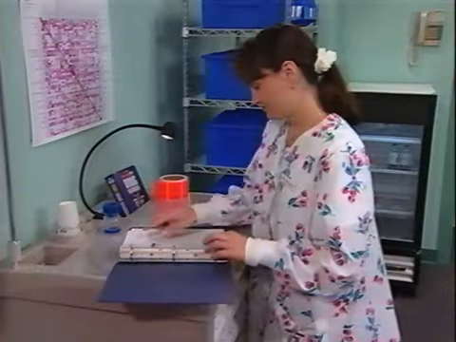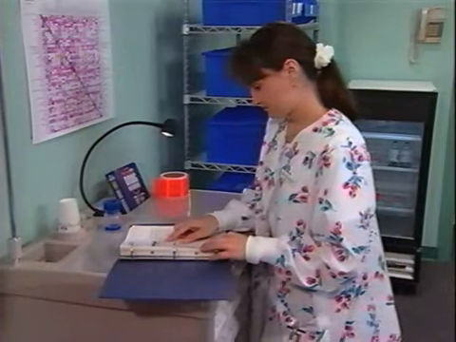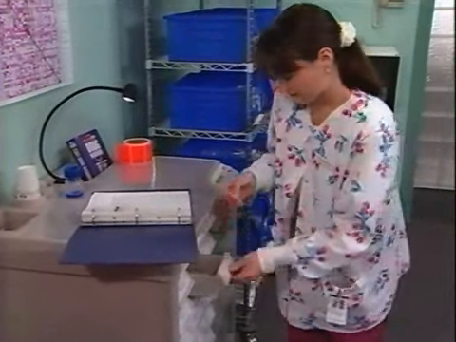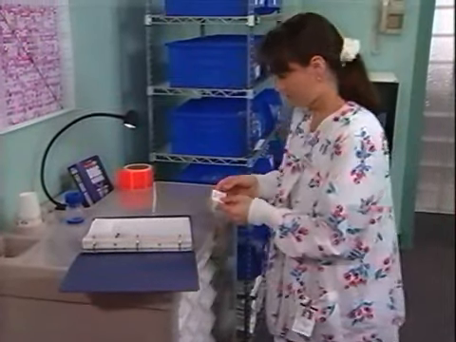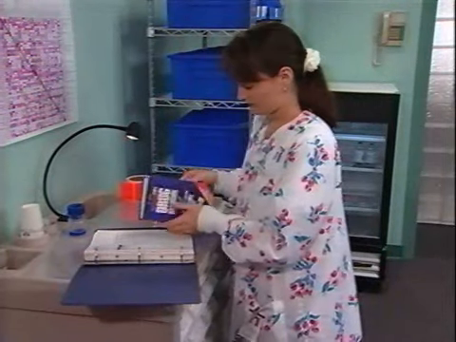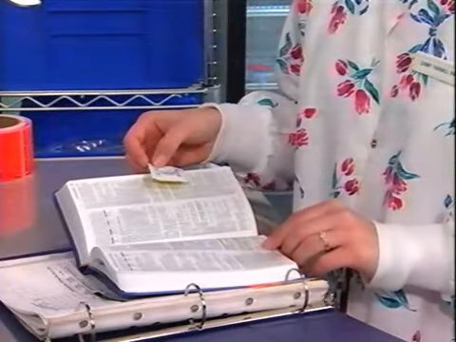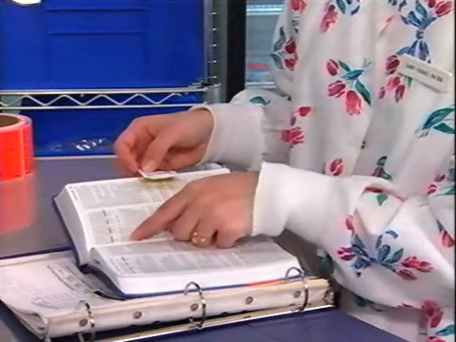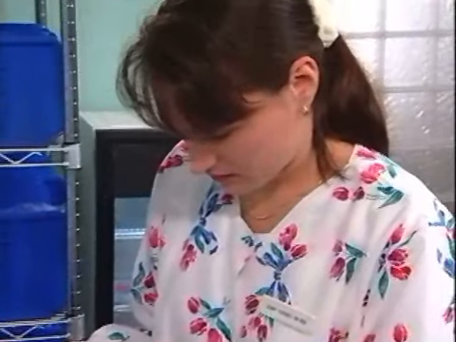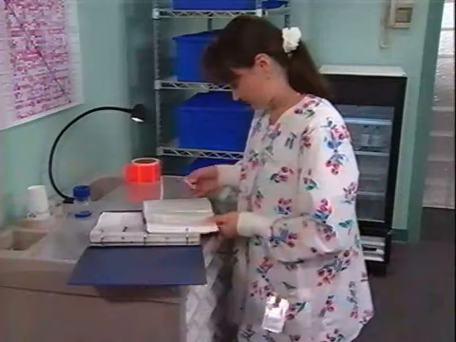Now review the drug that you'll be preparing for the patient. If you aren't familiar with the drug, ask a pharmacist about it. Read the package insert, or look it up in a high-quality professional drug reference. Review the drug's indications, actions, adverse effects, interactions, and contraindications.